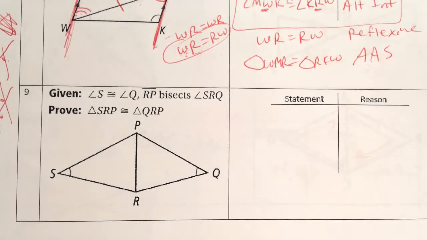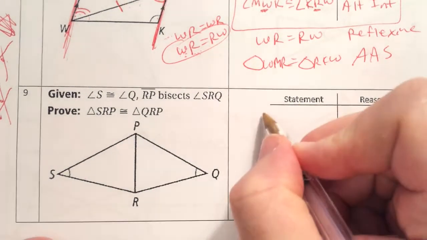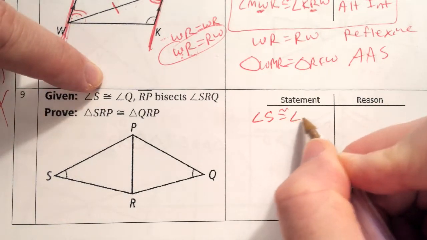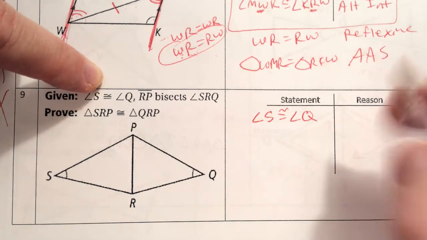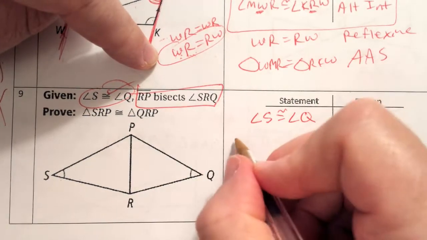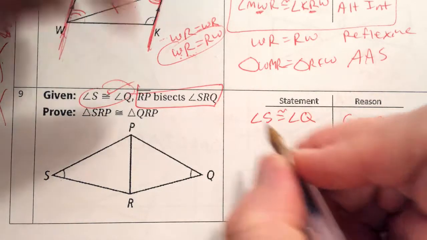Okay, number 9. All right, let's just go through the motions. Have no idea what's going on, we're just faking it till we make it. So angle S is equal to angle Q. That's already labeled. We knew that because it's given. Awesome. And then they say, ooh, something bisects. All right, so that's a chunk because that's going to lead to something.